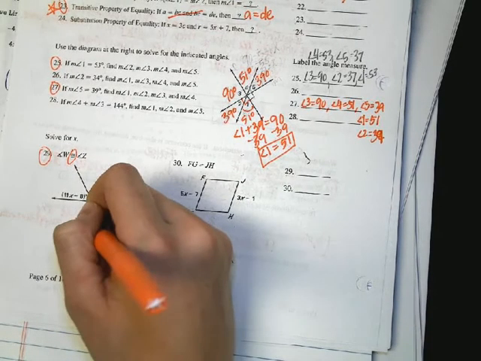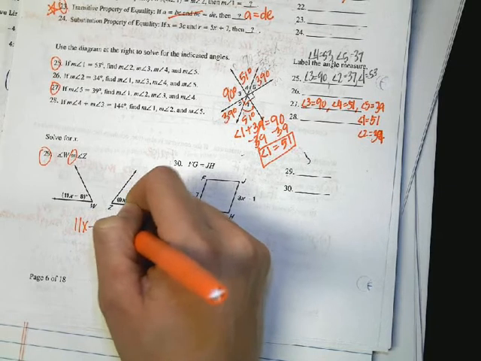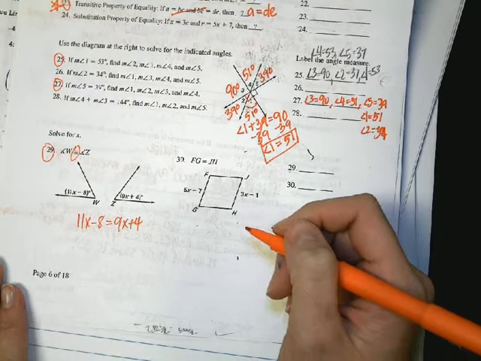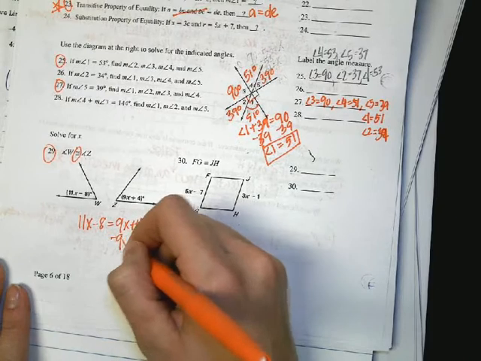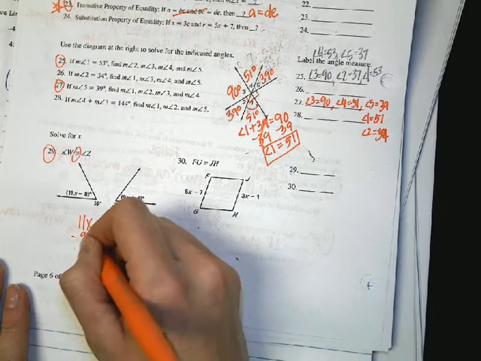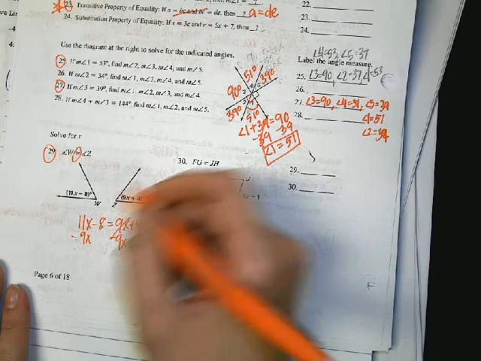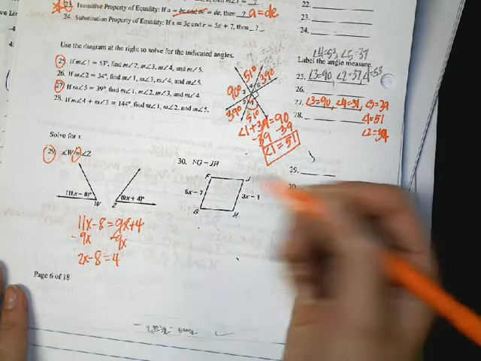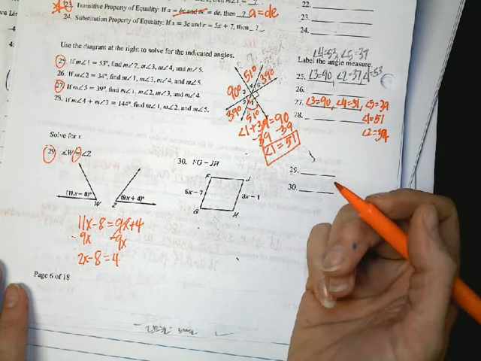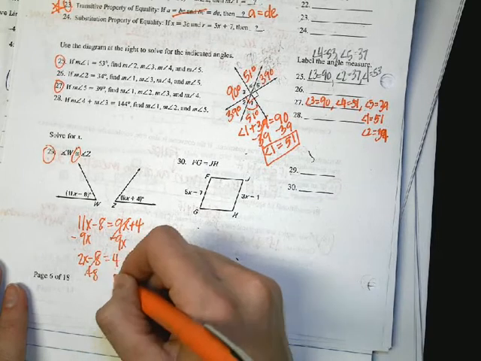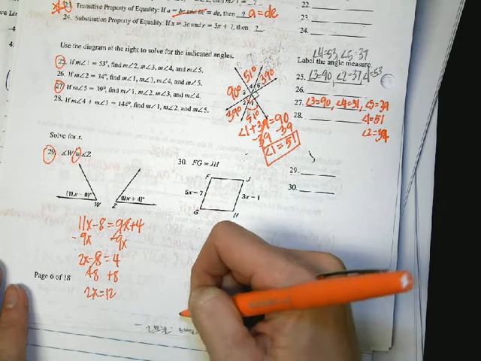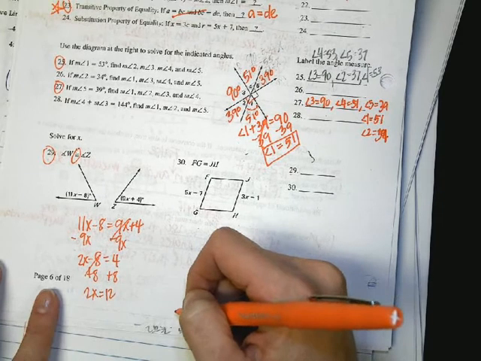Subtract 9x from both sides. 11x minus 9x is 2x. Still have that minus 8 equals 4. From here, add 8 to both sides. You get 2x equals 12. To solve for x, you got to divide by 2. You get x equals 6. Okay? That's all it asks for, so I know I'm done.